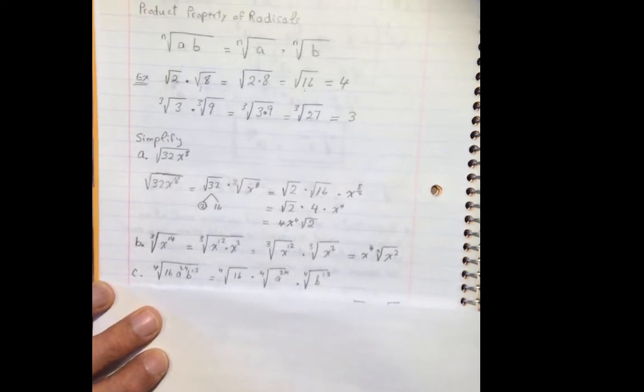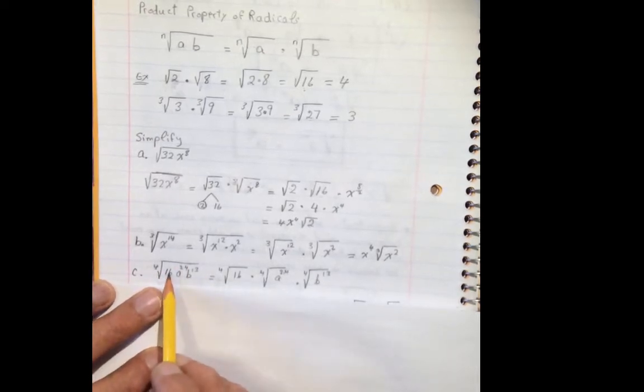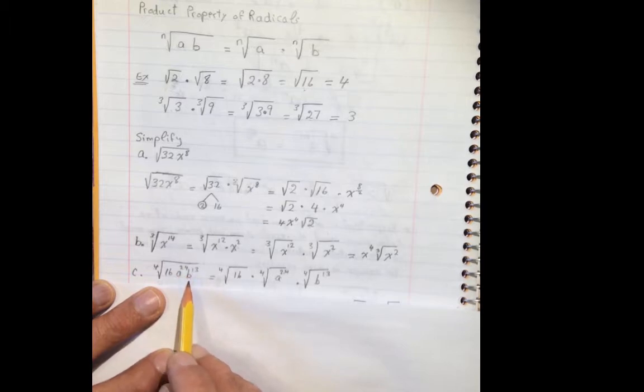Another example, we want to find the 4th root of 16, a power 24, b power 13.